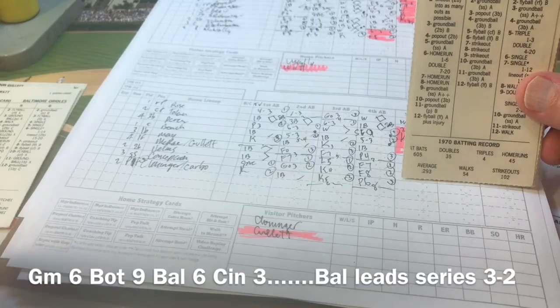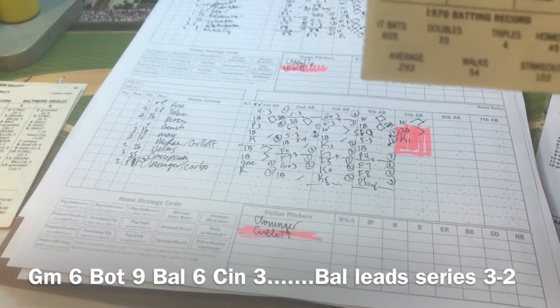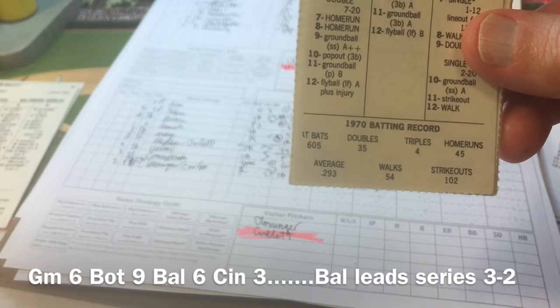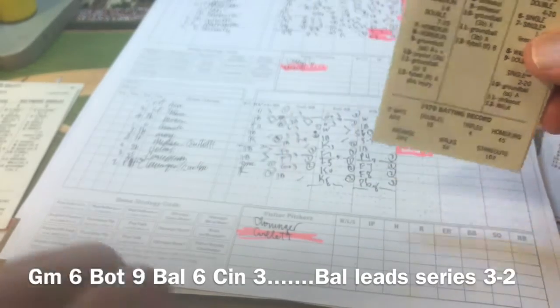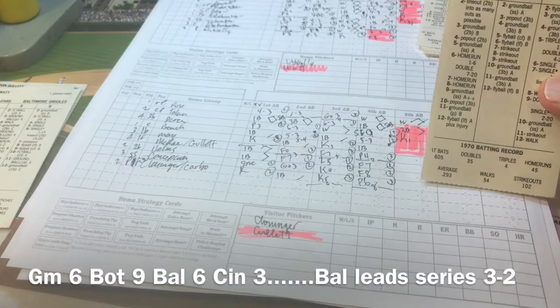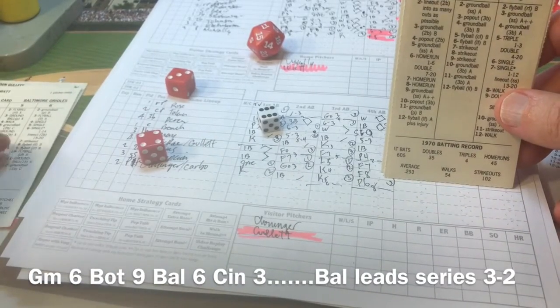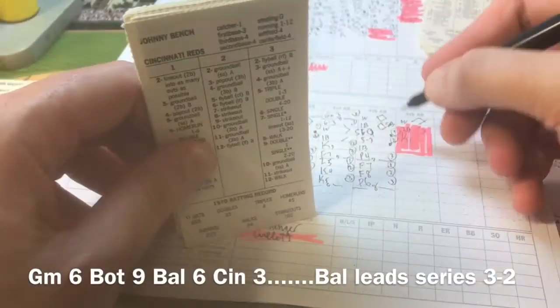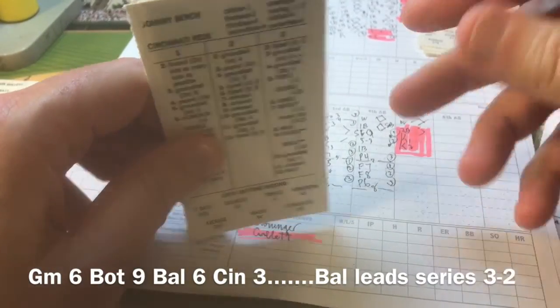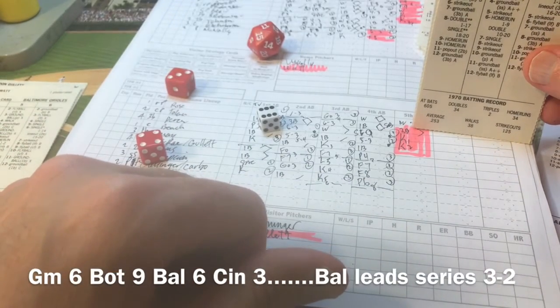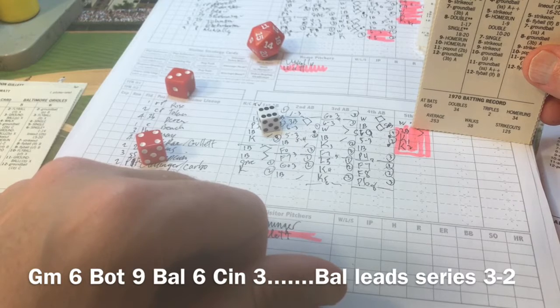And it's Johnny Bench. Johnny Bench batted .293, 35 doubles, 4 triples, and 45 home runs. He led the National League in home runs in 1970. And here's the pitch from Watt. It's going to be a 6-7, and that's strike 3. And Bench goes down swinging. That's 2 away. So the Reds are on the cusp of elimination. They're down to their last out.